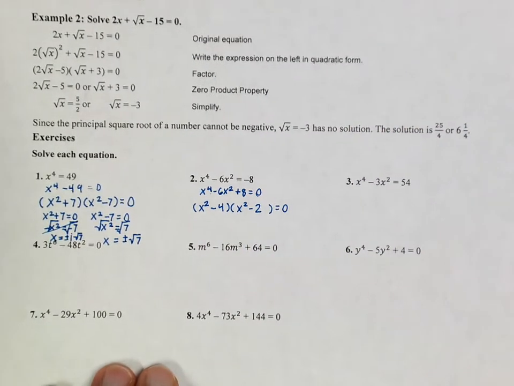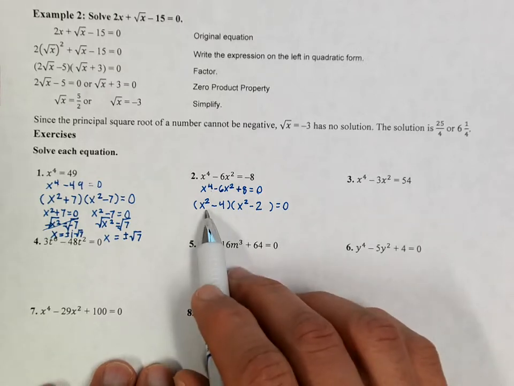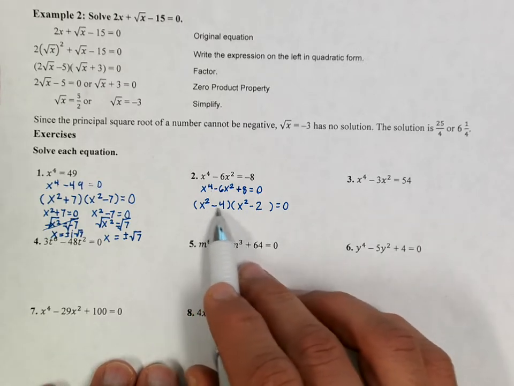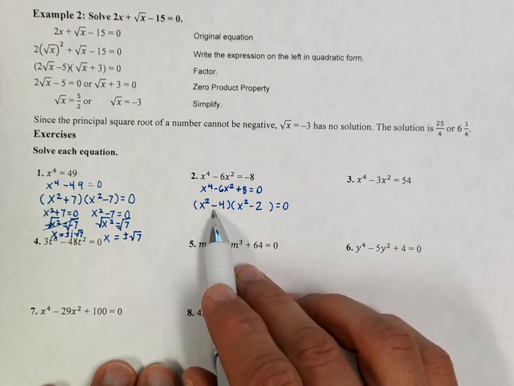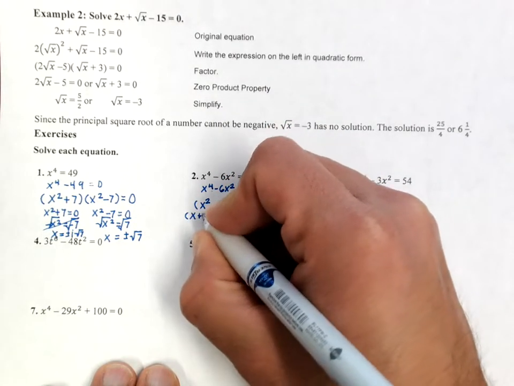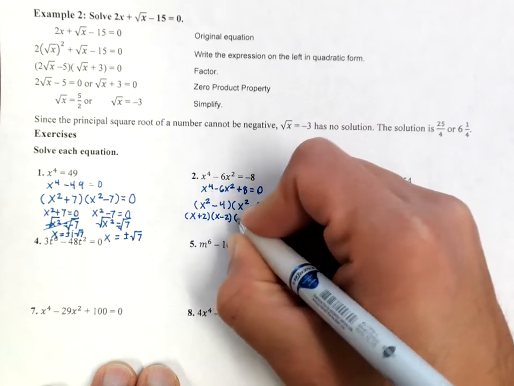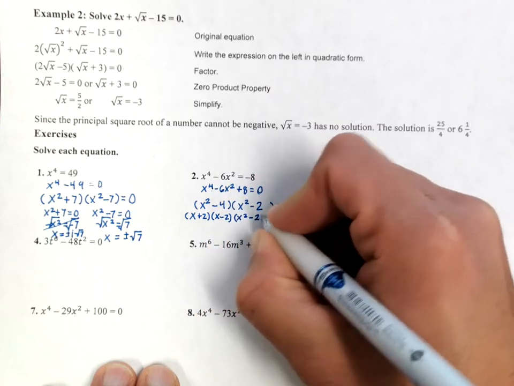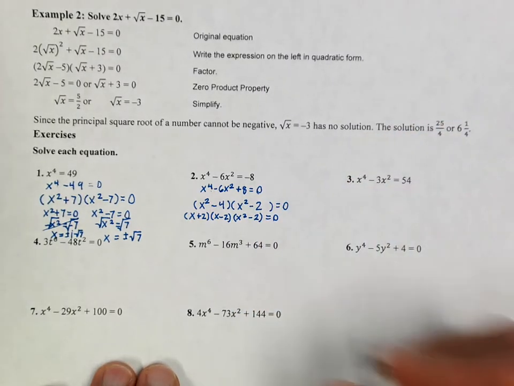Now in this one, you really do have a choice. You can keep on factoring, and notice that this is a difference of squares, right? So you can actually factor this into x plus 2, x minus 2 if you wanted to. Then set each factor equal to 0. Let me go ahead and do that on this one. So on this one, I can factor one more time, and on this one, I'm going to leave it like it is. I can't really factor that anymore. And now I'm going to set each factor equal to 0 and solve.